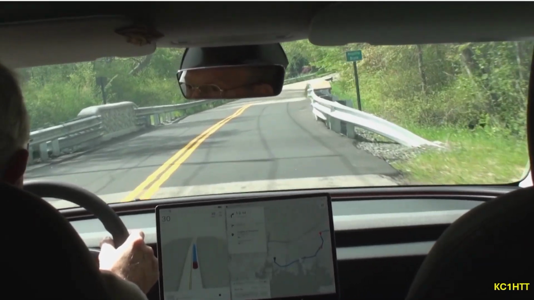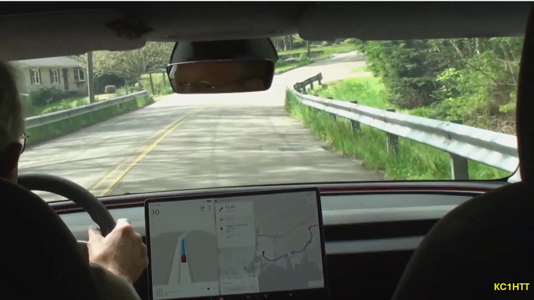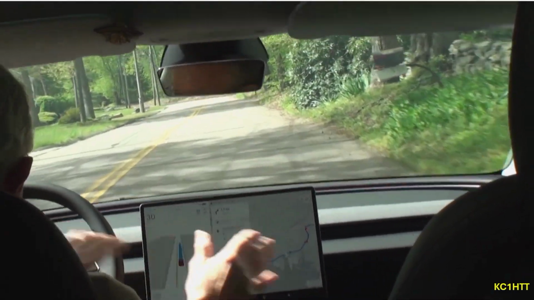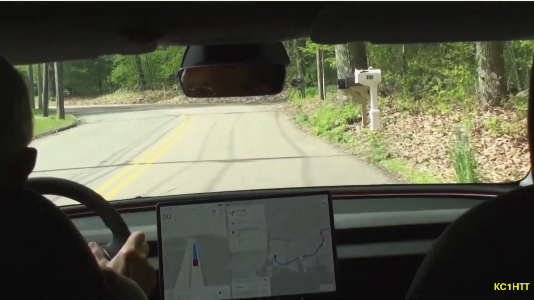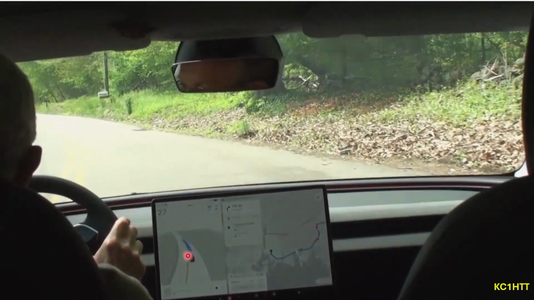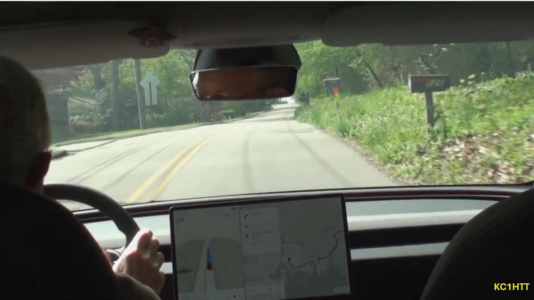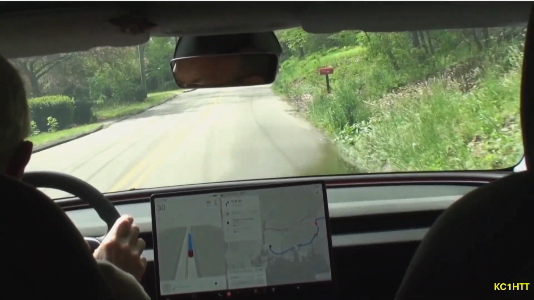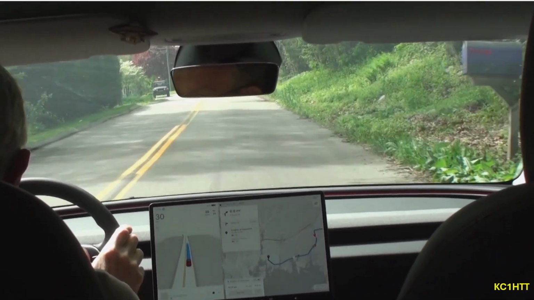Now this is a narrow point in this road, a very narrow point where the bridge is. It's only 2 lanes, undivided, no passing allowed in this road. And it's moving along at about 30 miles an hour, which is slower than the limit on that road, which is 35. Once again, you can see the blue vector here indicating FSD. It doesn't sense potholes or depressions in the road, so it has to run over them.